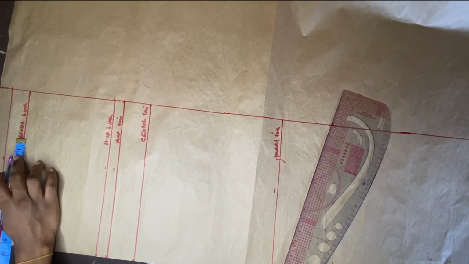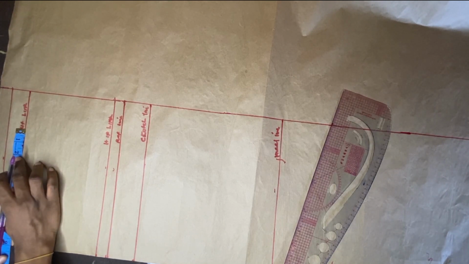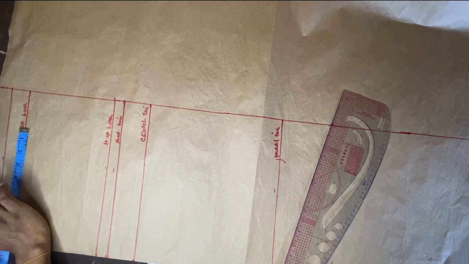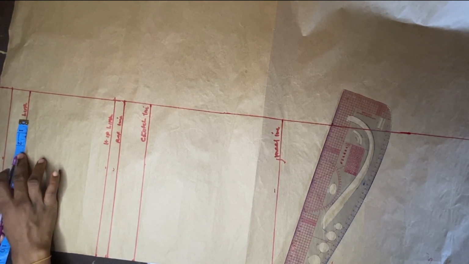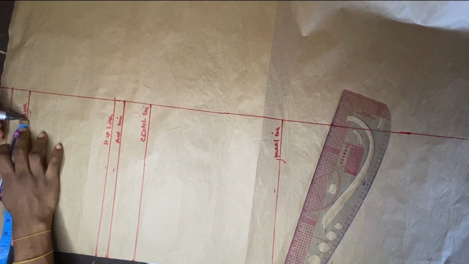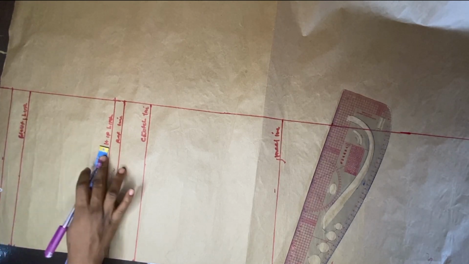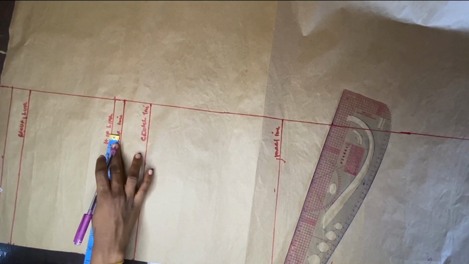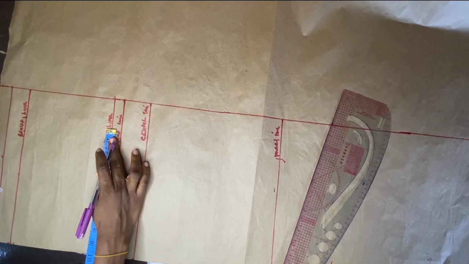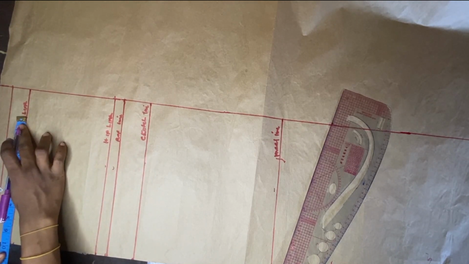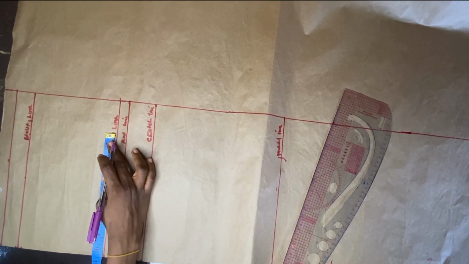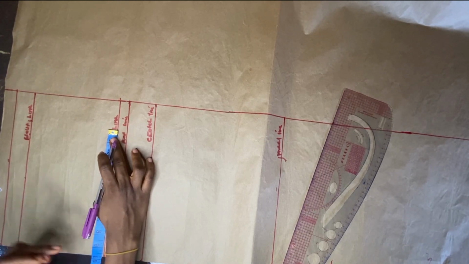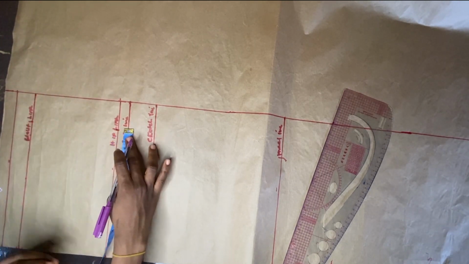From the edge of my pattern paper, I'll be taking my hip measurement plus 1 inch. My hip is 35, divided by 4. My hip circumference divided by 4 plus 1 inch. So mine is 35 divided by 4 is 8.75. 8.75 plus 1 inch is 9.75. So I'm just marking 9.75 there. That 1 inch is going to allow us half space on the side seam of our pattern.